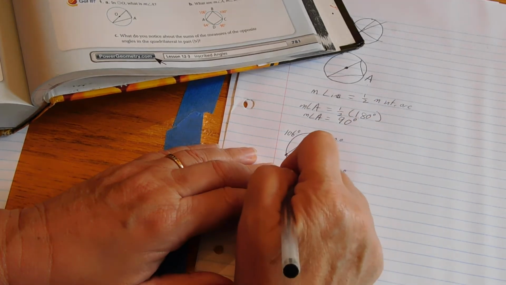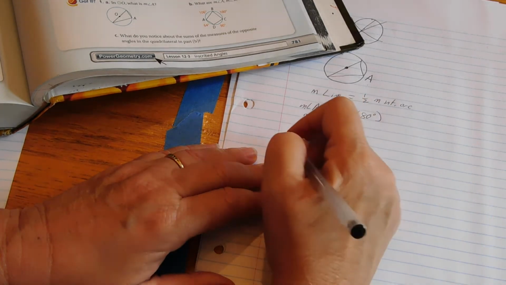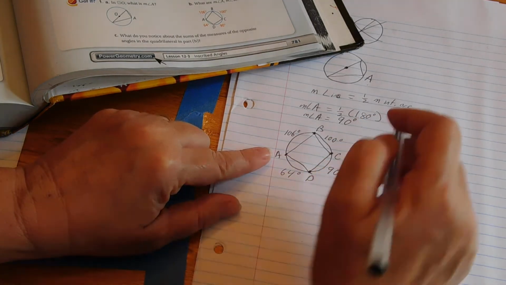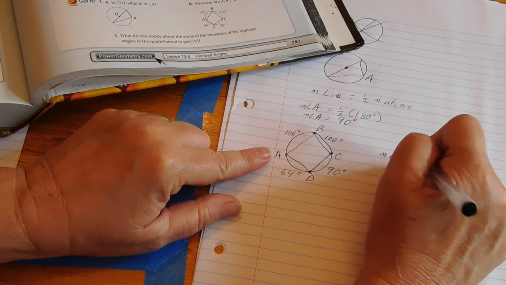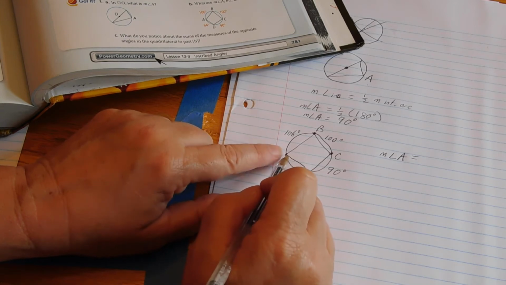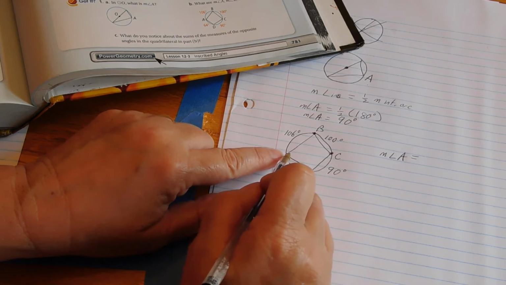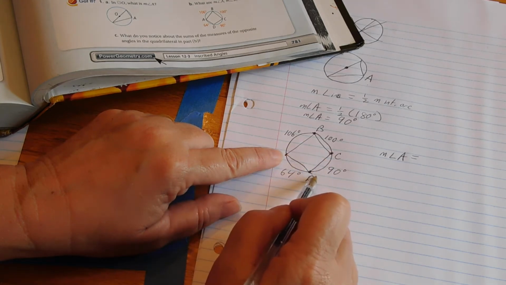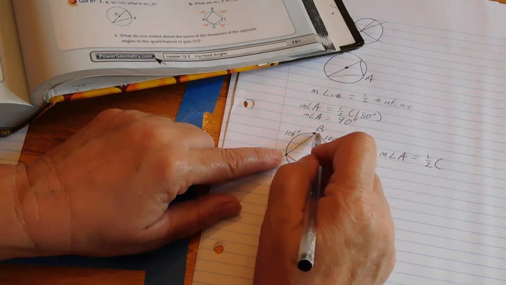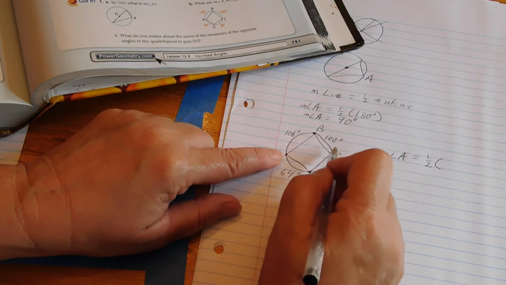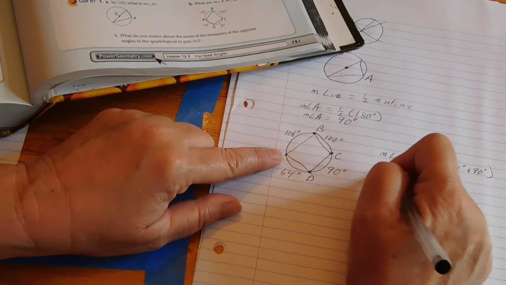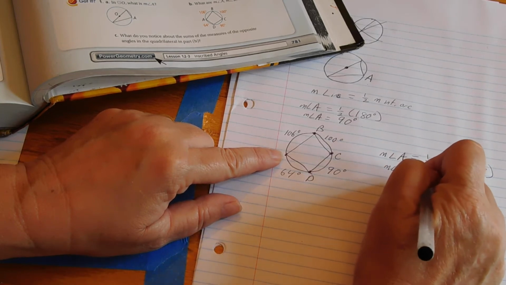Tracing intercepted arcs for inscribed angles is a little trickier. So first of all, I'll start with measure of angle A. And you're going to trace it out to there and out to there. So the way you find out what the intercepted arc is for any given inscribed angle is you have to trace both sides of the angle. So I know the measure of angle A is going to be 1/2. And then we know it's going to be intercepted arc BCD, 100 degrees plus 90 degrees. So the measure of angle A is going to be 95 degrees.